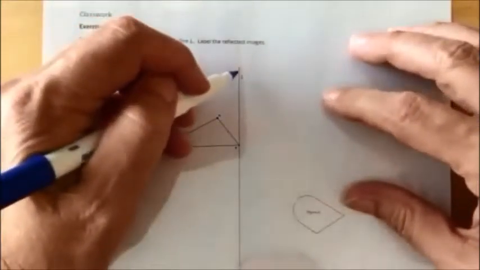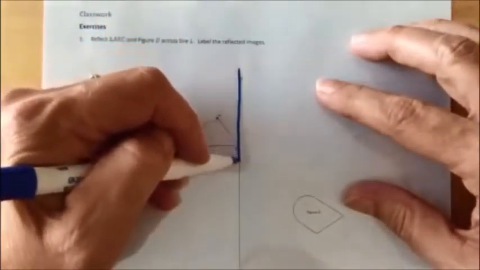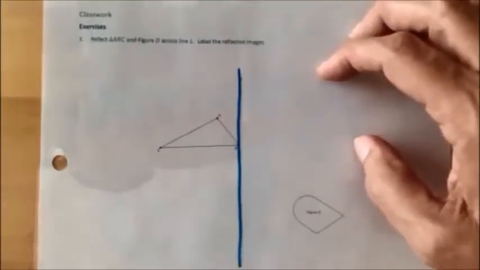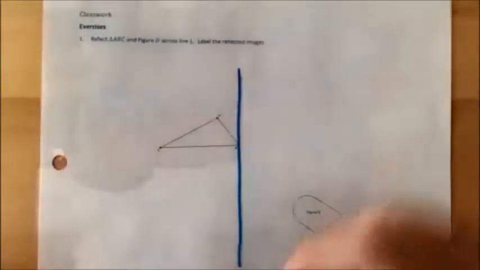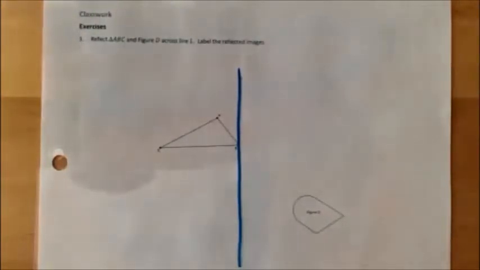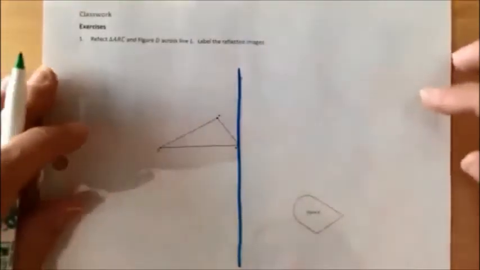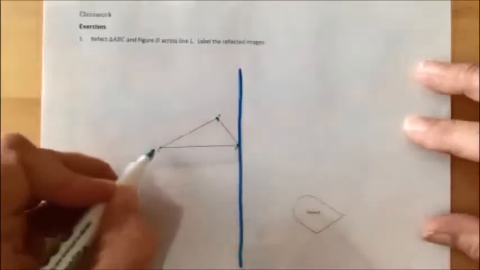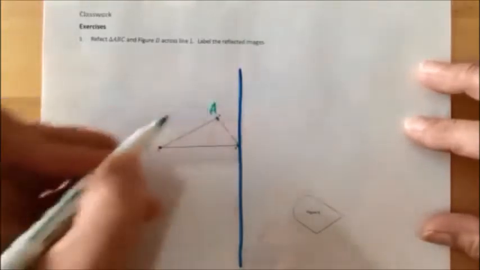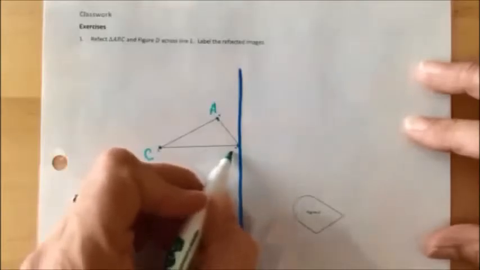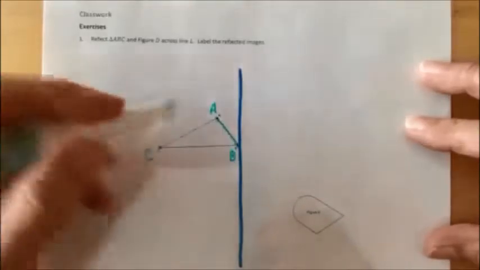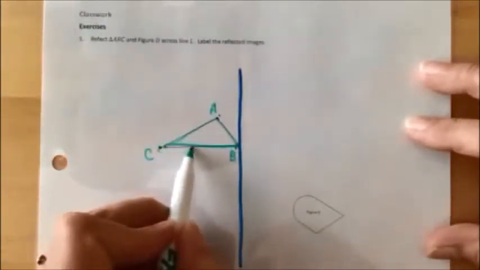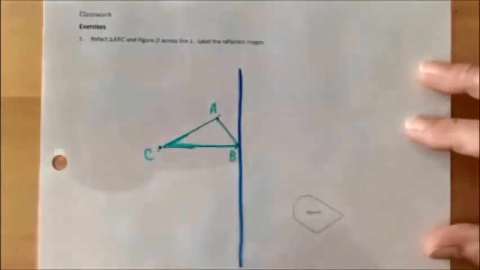Okay, so I've got my overhead sheet here. I'm going to trace my line of reflection first so I don't forget to do that. So there's my line of reflection L, and then let's trace our figures here. Okay, and I want to label the vertices of these because that's really going to be the important part of this reflection, B, but I'll go ahead and draw the entire shape in and try to be as careful as you can.